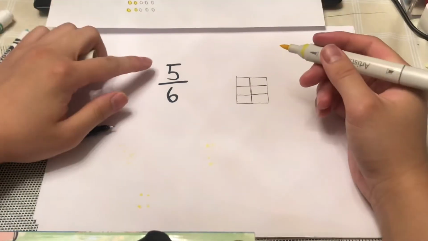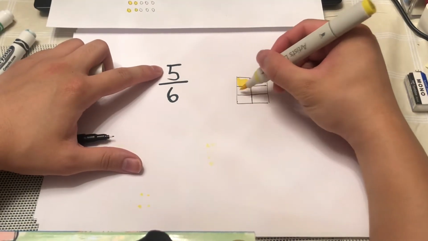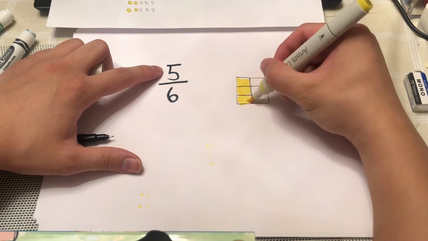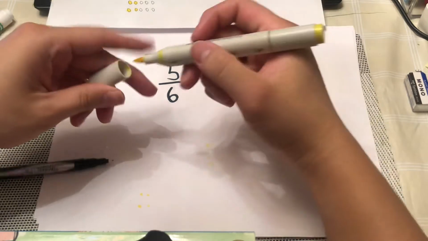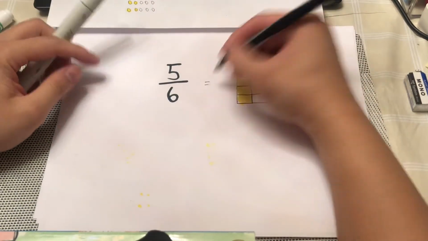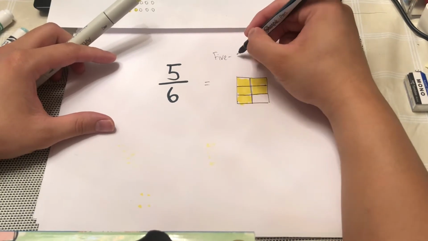And how many parts am I counting? I'm counting 5 parts, so I need to color in 5 parts of 6 here. And that resembles 5/6. You can also write it as 5/6.